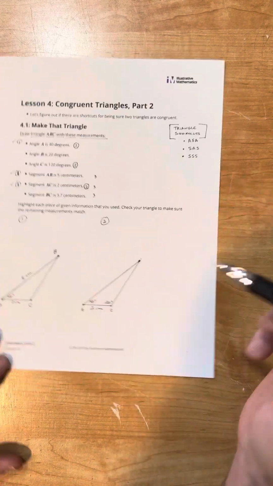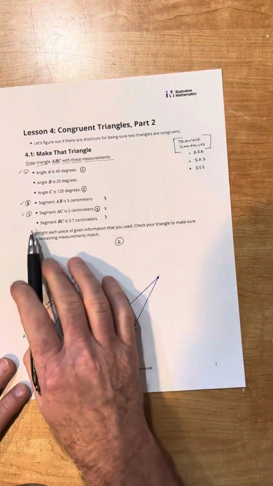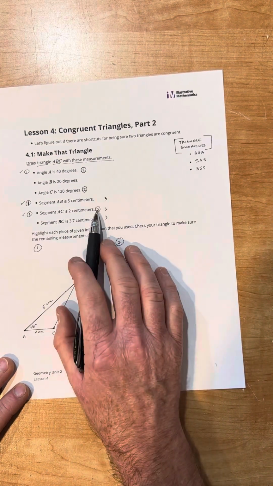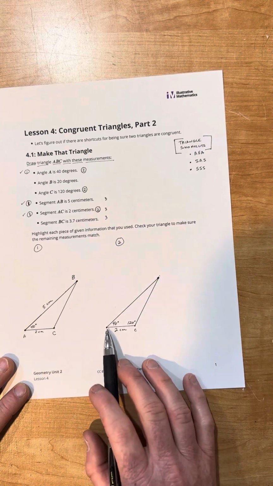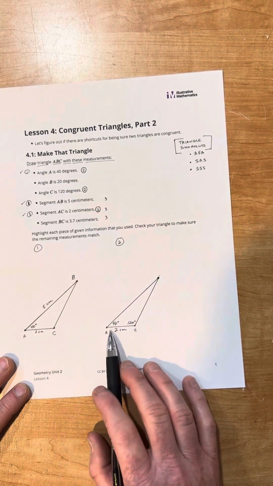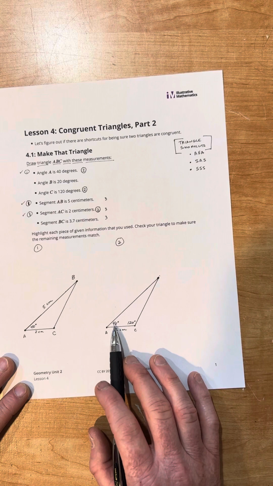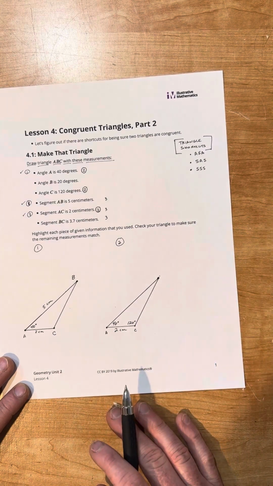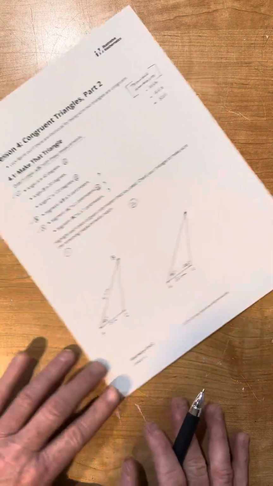Okay, so look what we did. We created segment AC, 2 centimeters. This is the second one. Angle A, 40 degrees. And angle C, 120 degrees. Okay.